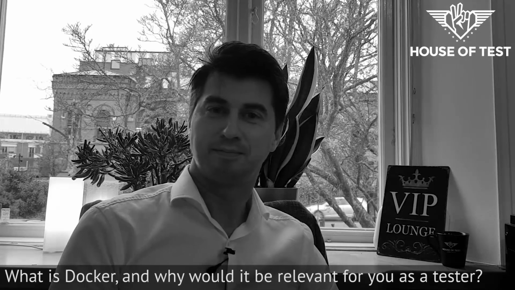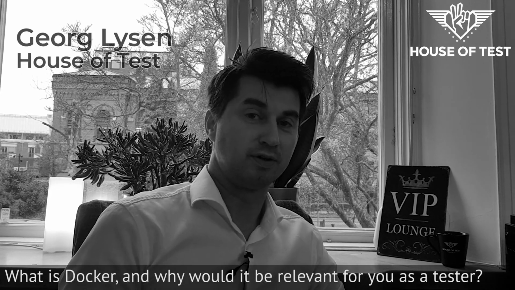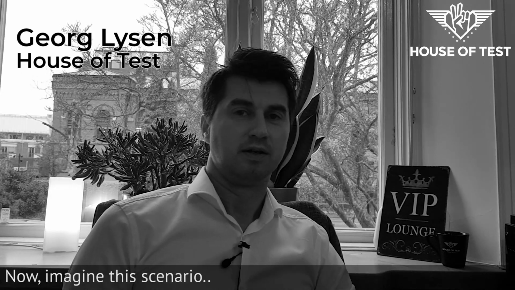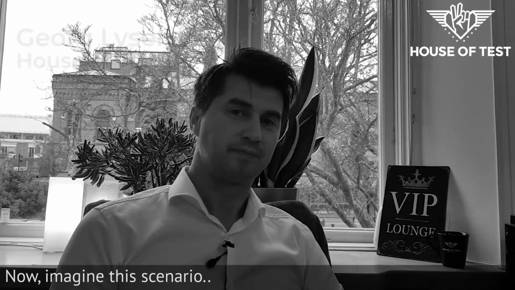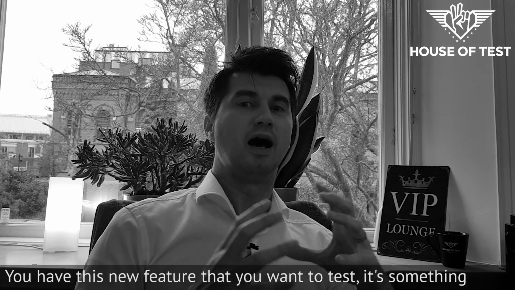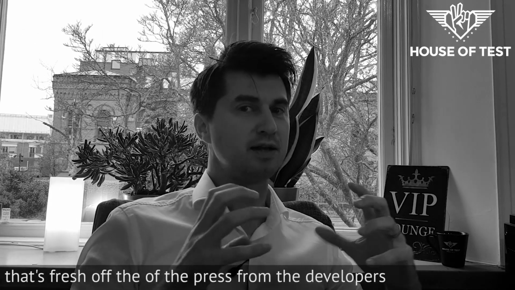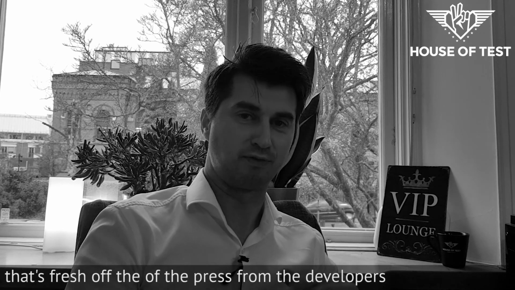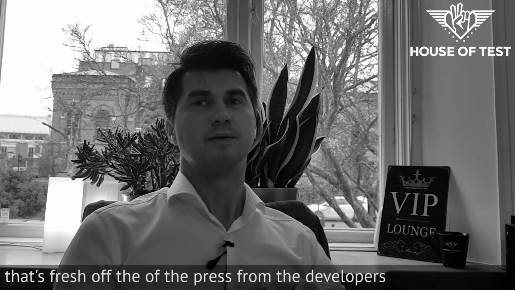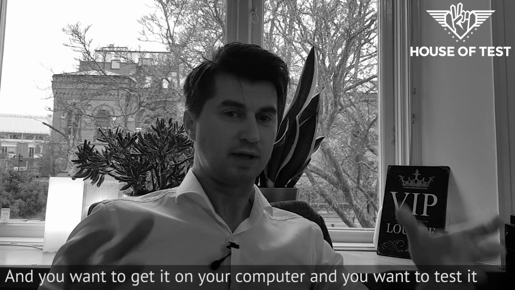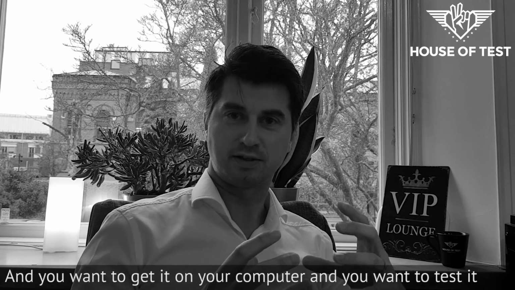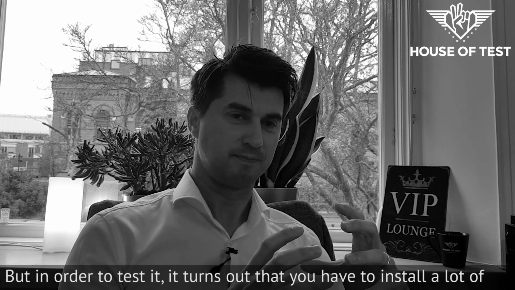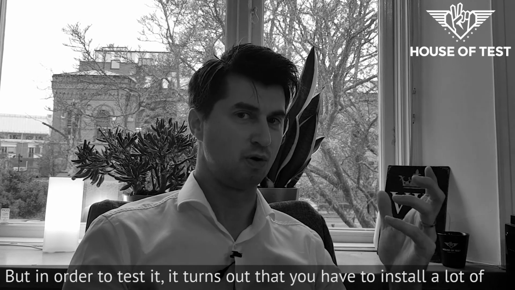What is Docker and why would it be relevant for you as a tester? Now, imagine this scenario. You have this new feature that you want to test. It's something that is fresh off the presses from the developers. And you want to get it on your computer and you want to test it. But in order to test it, it turns out that you have to install a lot of software.